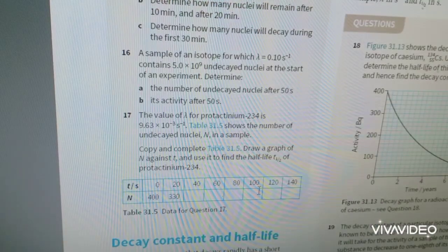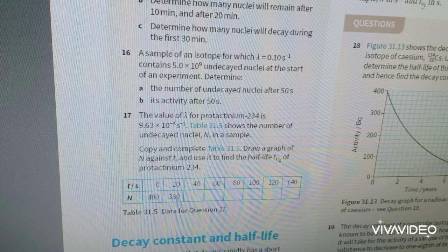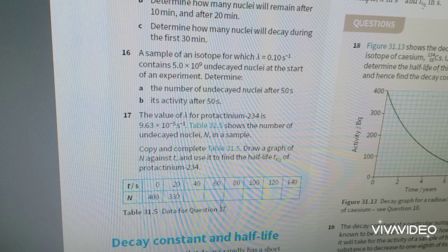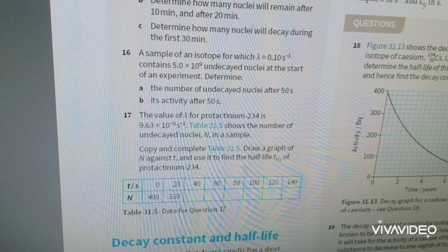Remember that the value of N0 for 40 seconds will be 330, and then following also the value of N0 for 60 seconds will be from this table. For 80 seconds will be from the previous table also. So fill in the table. You can calculate using calculator, and then after that make a graph of N against t. Okay, it will be like this one. It will be exponentially going down, and after you find the graph, then you can find the half-life of protactinium-234 from the graph.